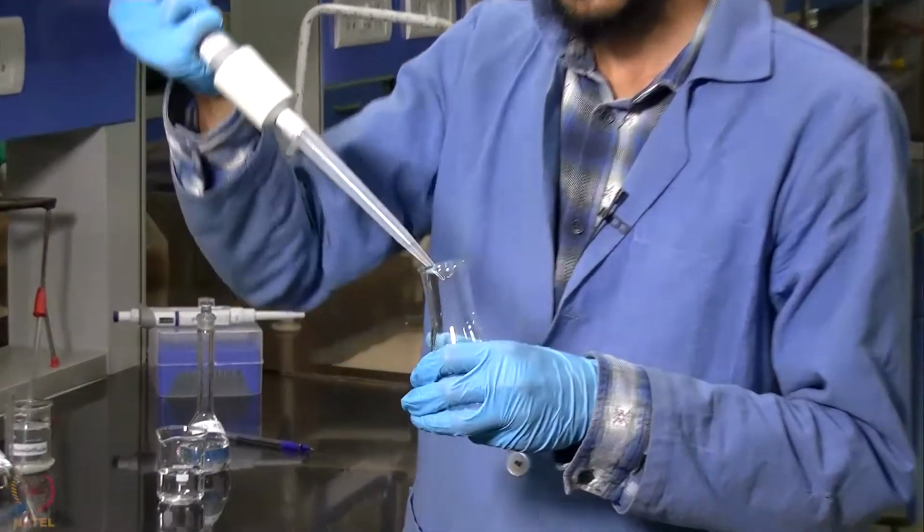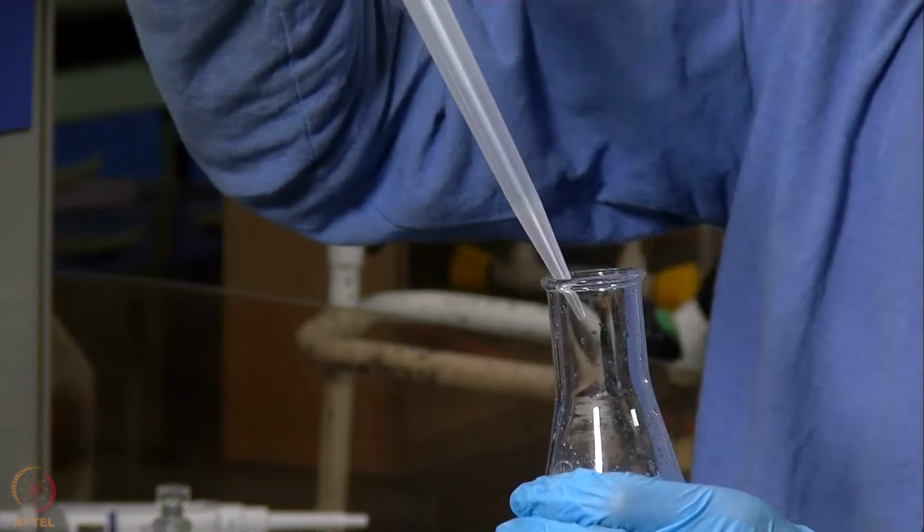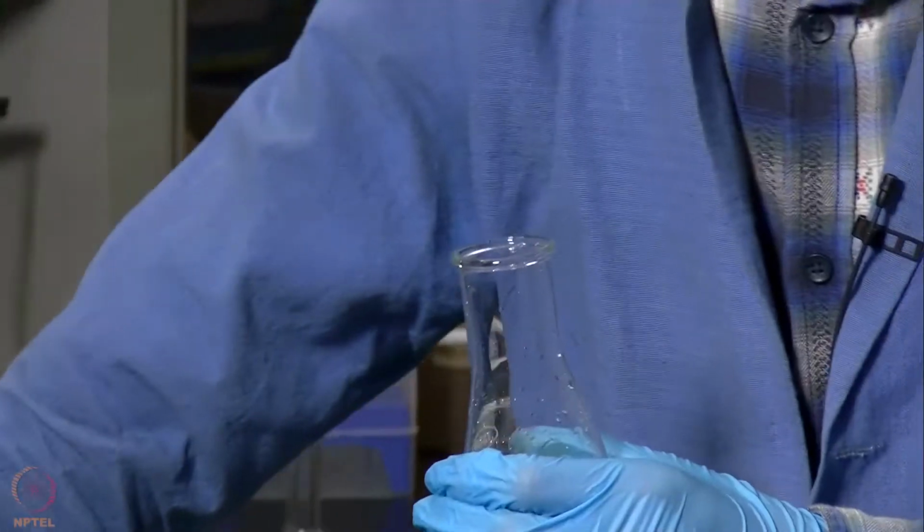Now that our standardization of NaOH is complete, we will standardize our HCl using this NaOH. We will take 5 ml of HCl into this conical flask, and then add phenolphthalein indicator to it.